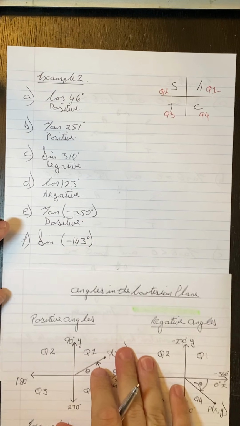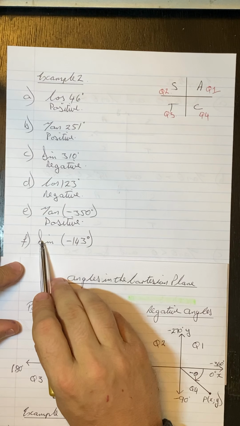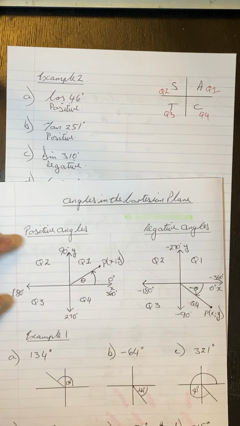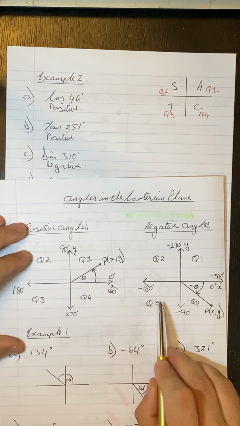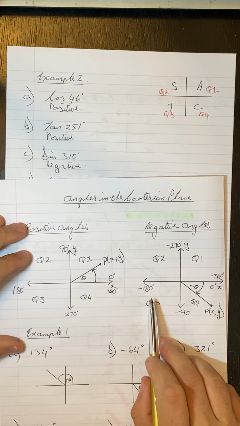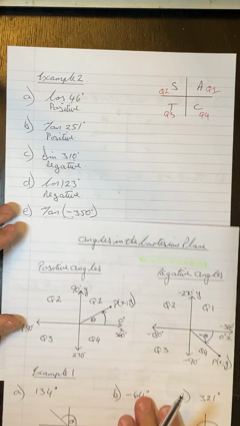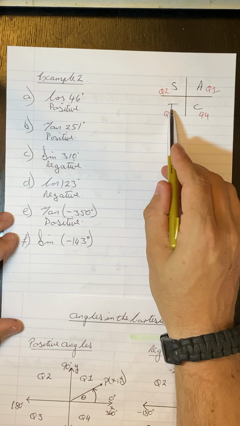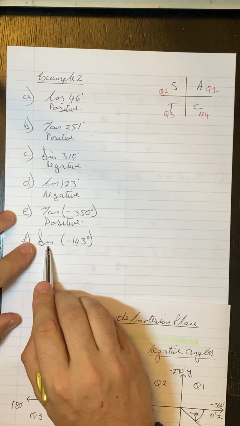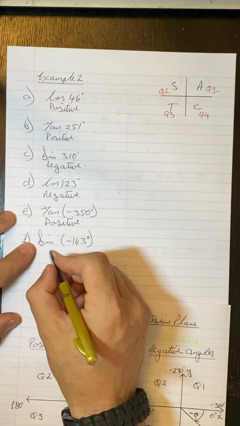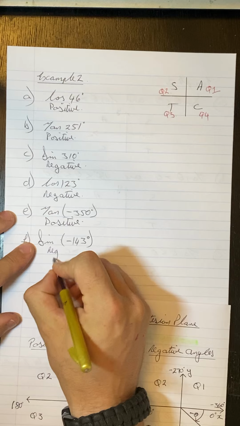If we look at the last one, negative sine negative 143. Negative 143 lies in quadrant 3. It lies between negative 90 and negative 180, so we're in quadrant 3. Now we know that only tan is positive in that quadrant, and they're asking for sine. So whatever this value is, we know that it's going to be negative.